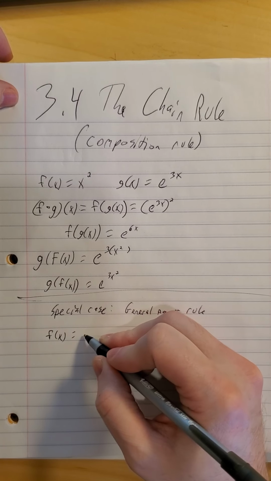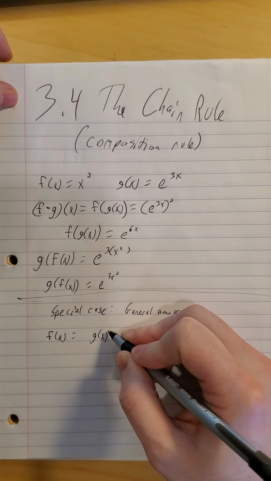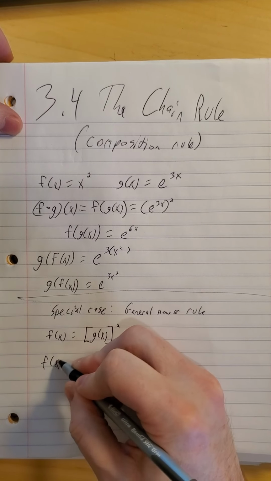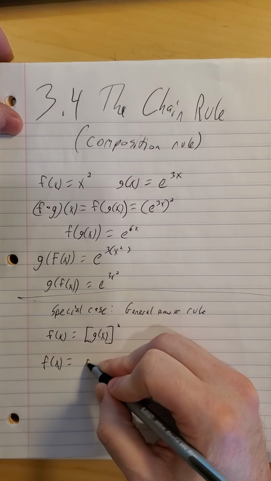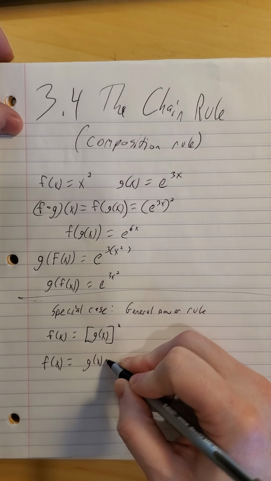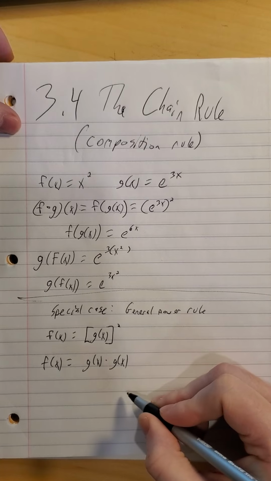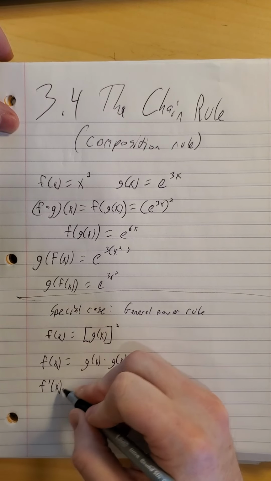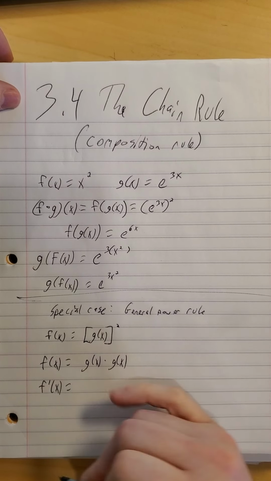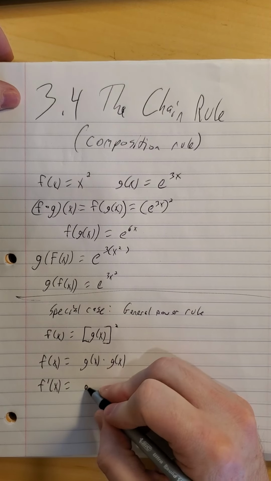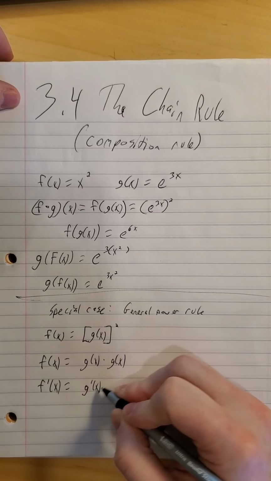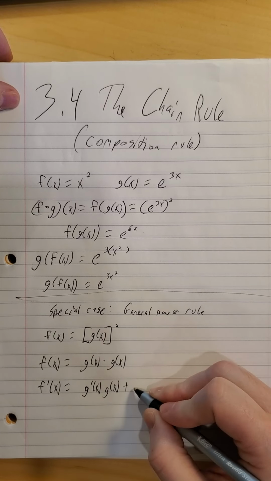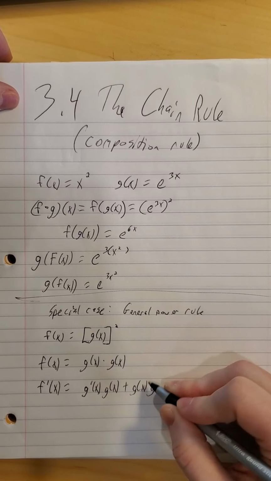So let's say that f of x is some function g of x squared. Well, squaring means multiplying two copies of something together. And as you'll recall from the previous section, using the product rule, we would differentiate the first, keep the second, plus then keep the first, differentiate the second.